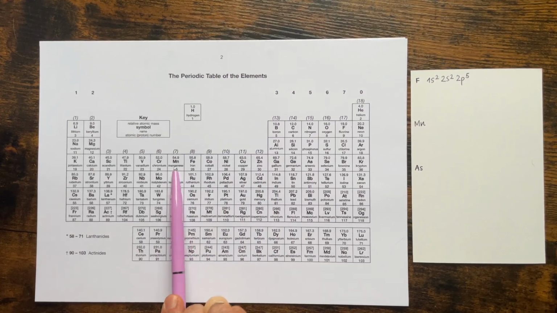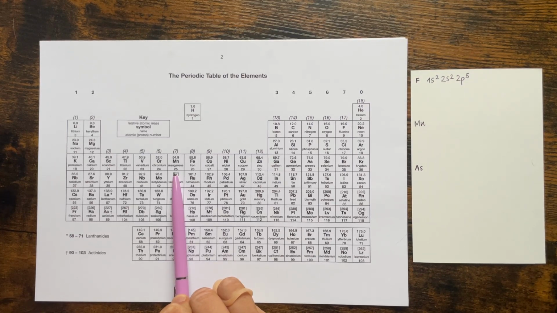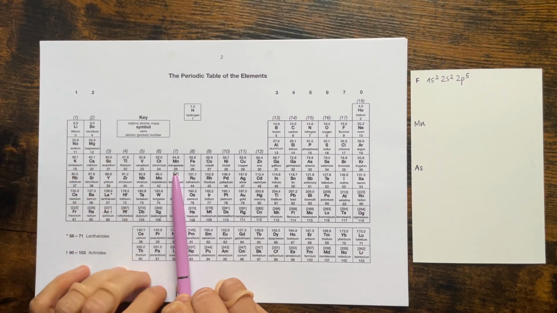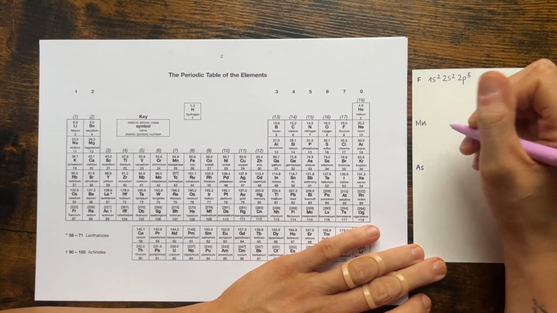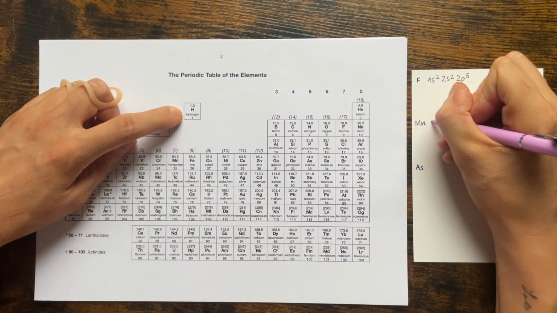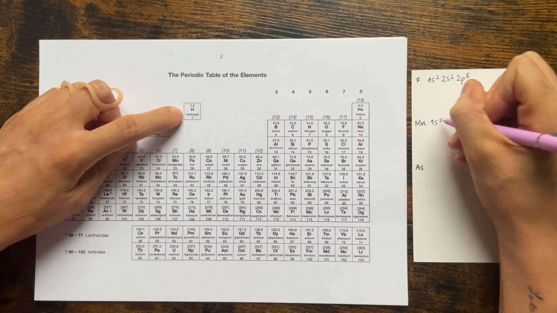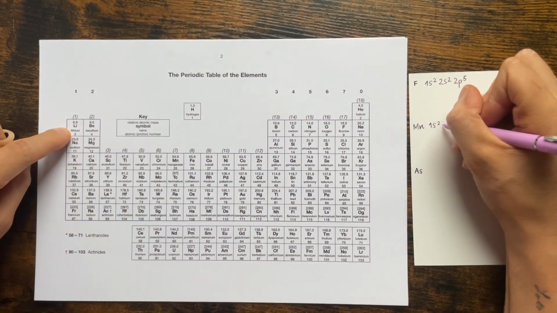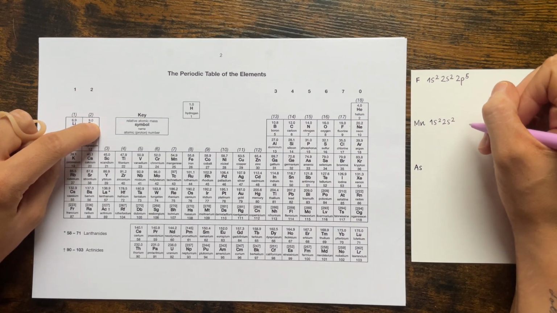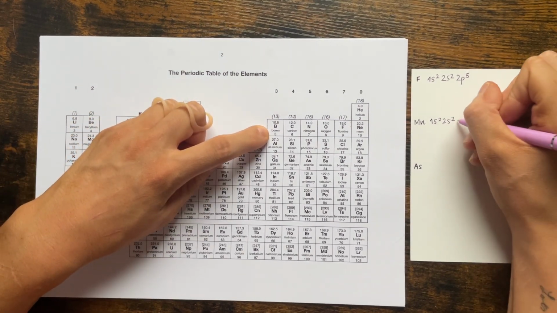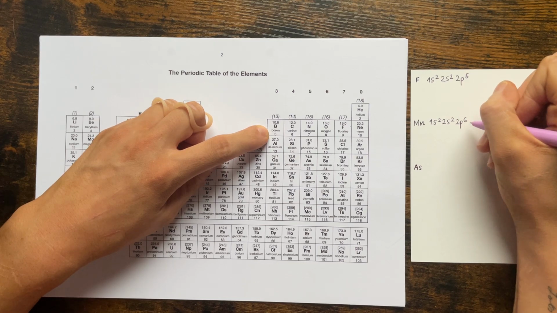So the next one we're going to do is manganese, which is here in the D block. So manganese's outer electrons need to be in d orbitals. So again, I could start with 25 and figure out the maths of how many electrons go in each subshell, or again, I can follow it through like I just did with the fluorine example. So we're starting off with 1s2 for the hydrogen and helium, then we're coming back to 2s2, and we need to keep going because we're not at manganese yet. Then we've got 2p6, and then we're going to keep going.